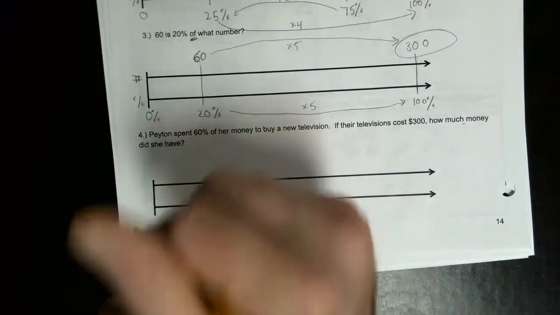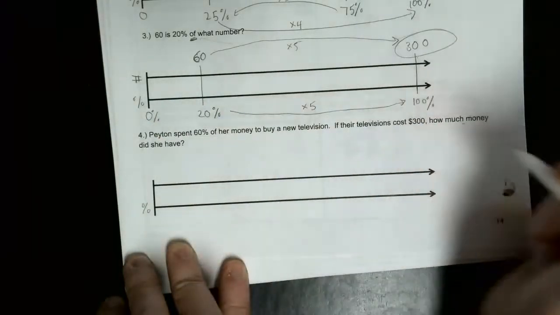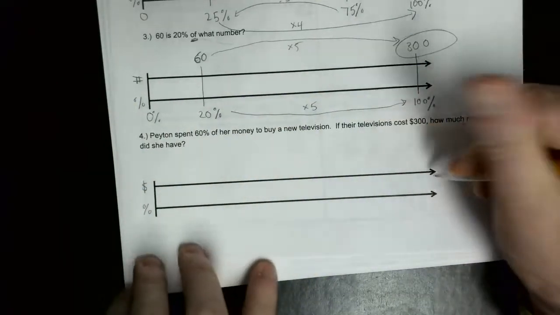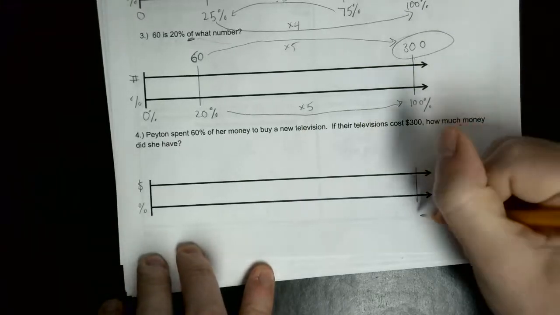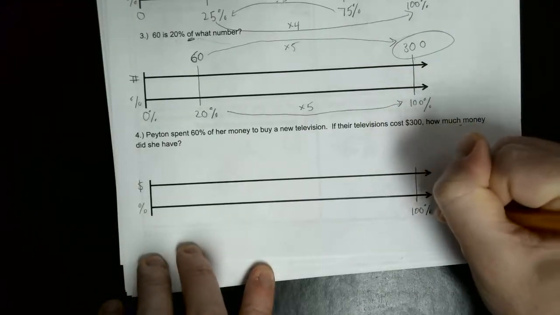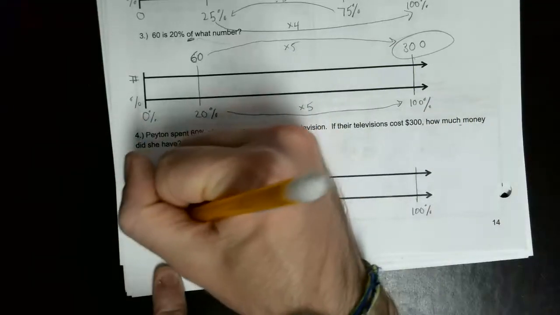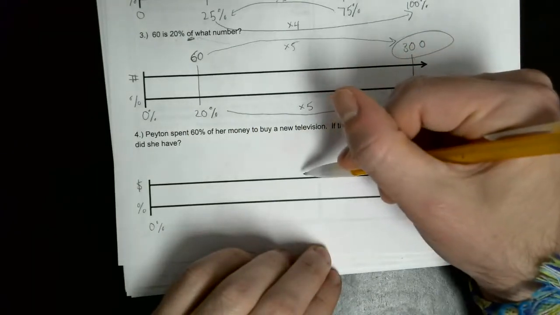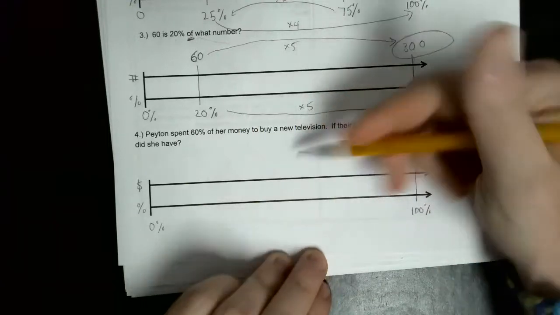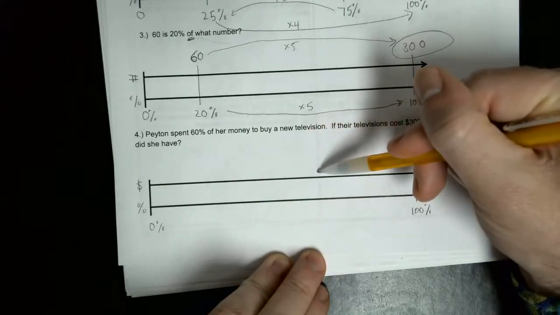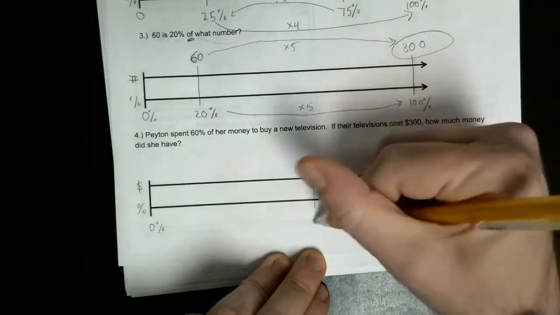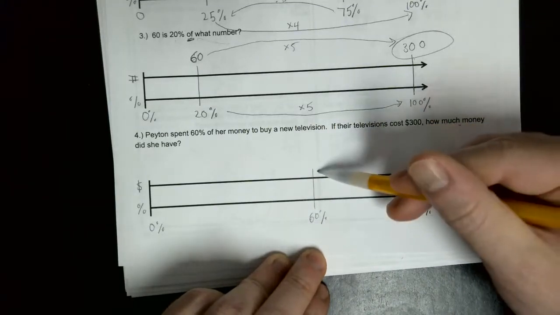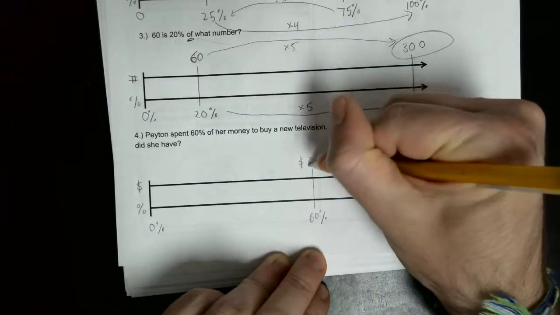So to label this, I'd probably put percent on the bottom, of course. And we're talking money, so I'll just put a dollar sign on top. Okay. Going to make a line at one end for 100%. And at the other end is going to be 0%. So we're looking at 60%. So this is about halfway. That's about 50. 60 would be just a little bit further, maybe like right there. So 60%. And since that 300 was the 60% of her money, that 300 is going to go right here.